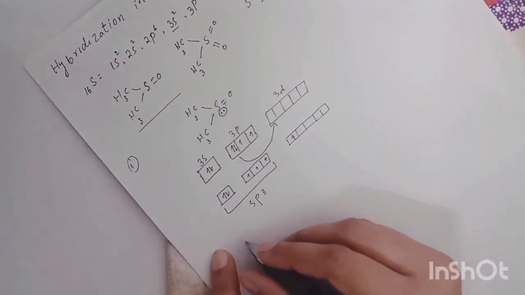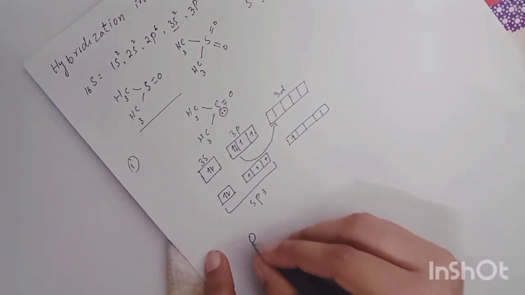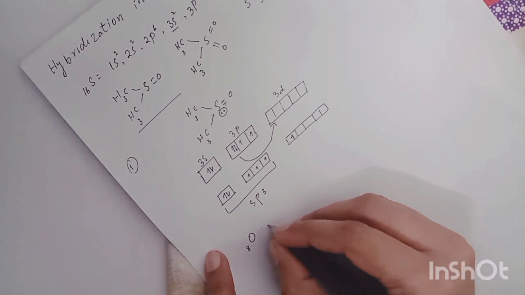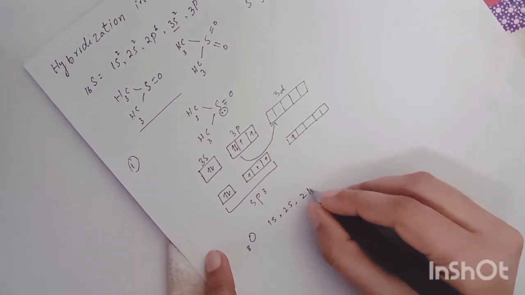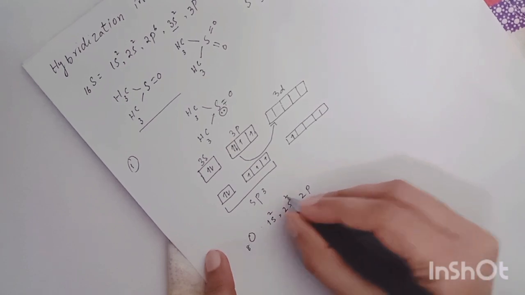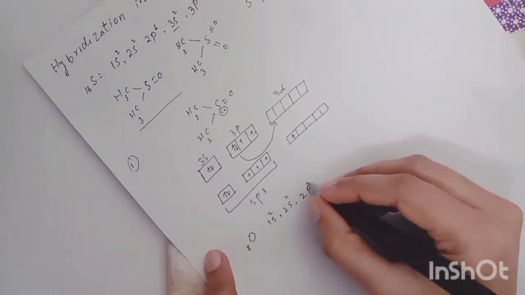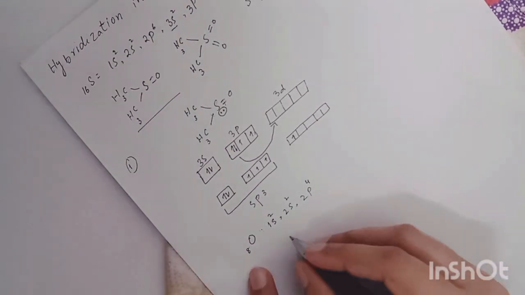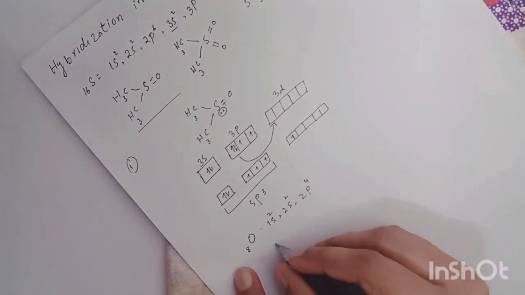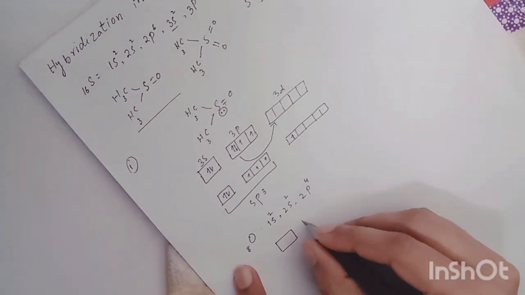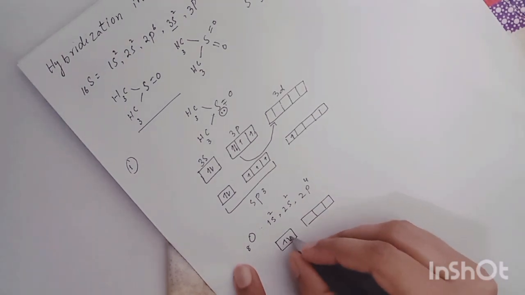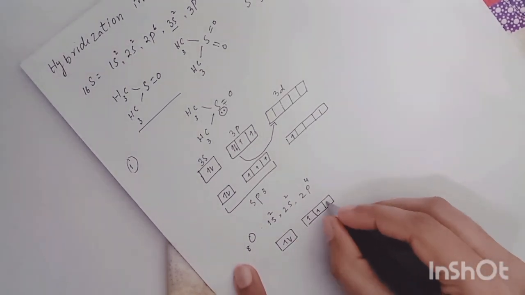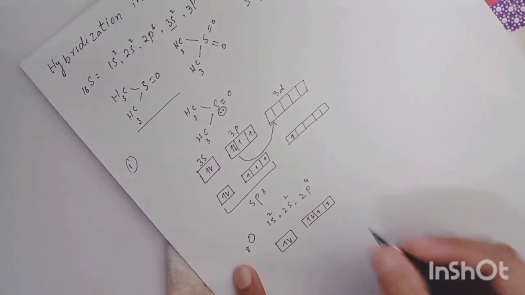In the case of oxygen, oxygen has 8 electrons: 1s, 2s, 2p4. 2s has 2 electrons, then 1, 2, 3 and the fourth one.